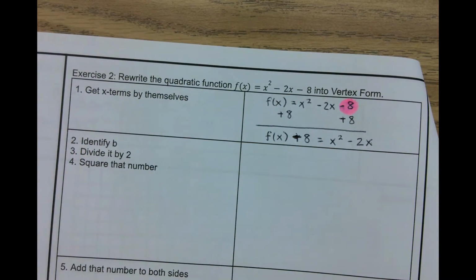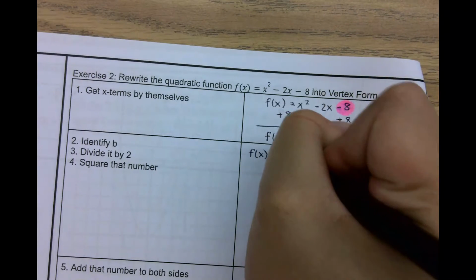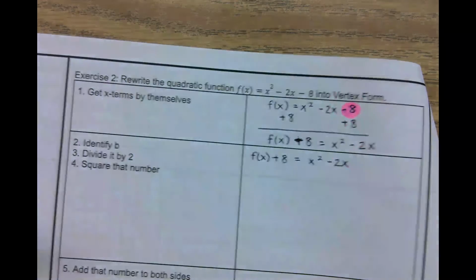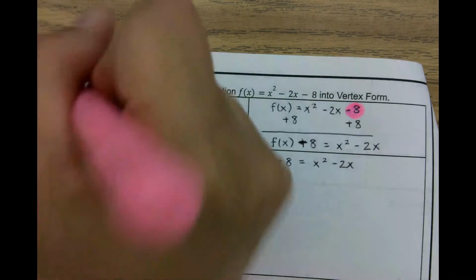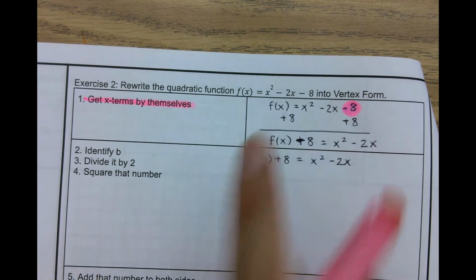Then I'm going to rewrite it in my next step here. f of x plus 8 equals x squared minus 2x. So this is getting the x terms by themselves. The negative 8 isn't an x term, so I'm going to move it to the other side.